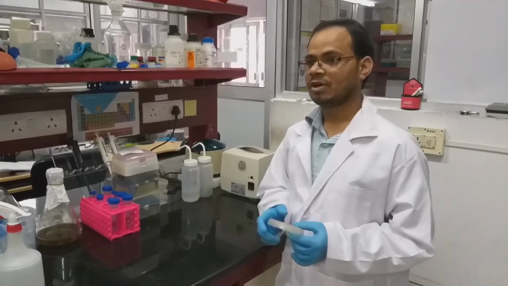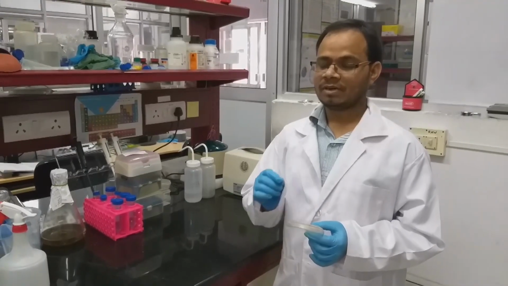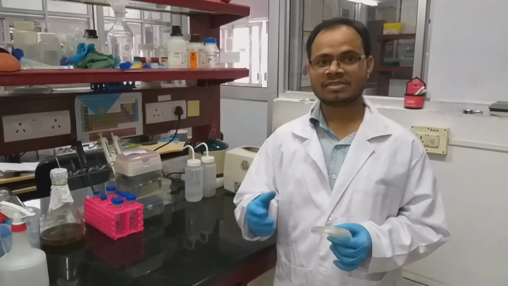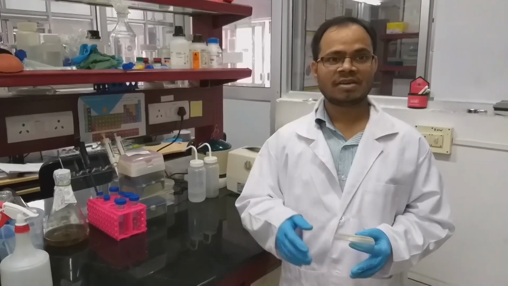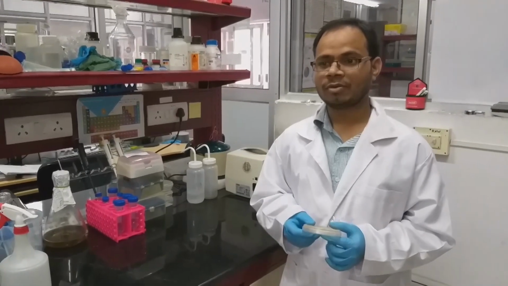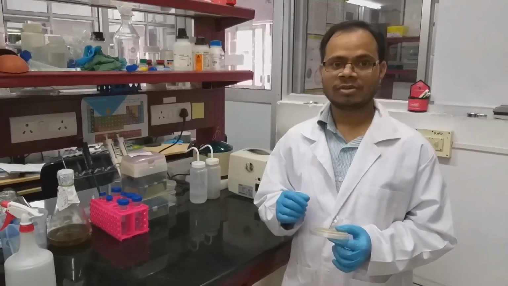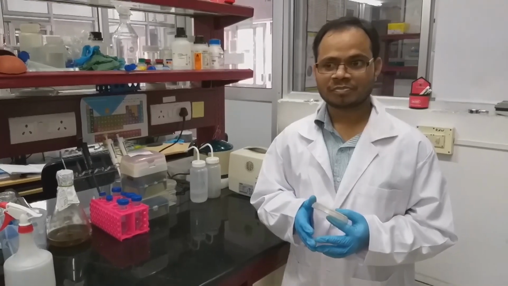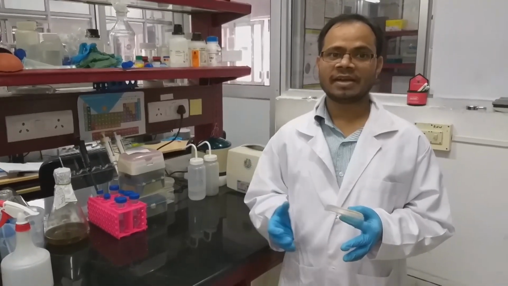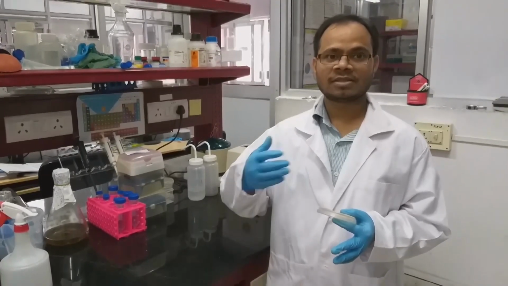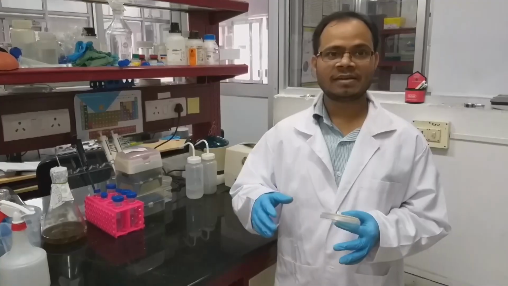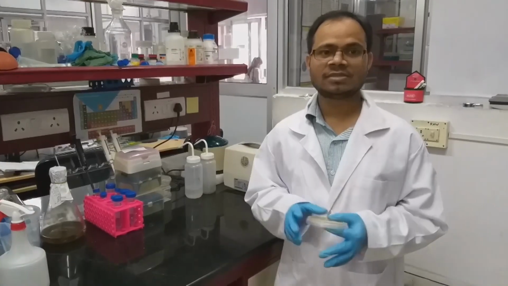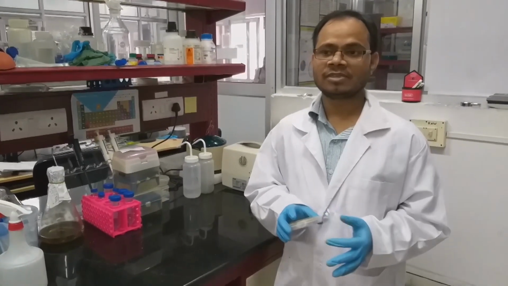Also, if you have any resistance marker like ampicillin or kanamycin resistance, you have to include that antibiotic in your culture media, so that it specifically grows our strain which expresses the protein rather than non-specific bacteria. Although it is highly improbable, it is good to be cautious.